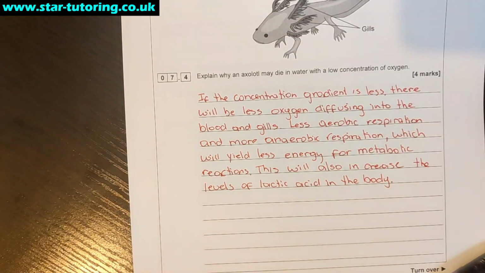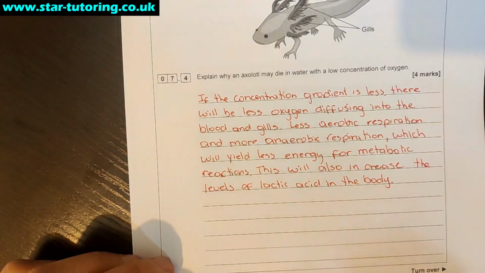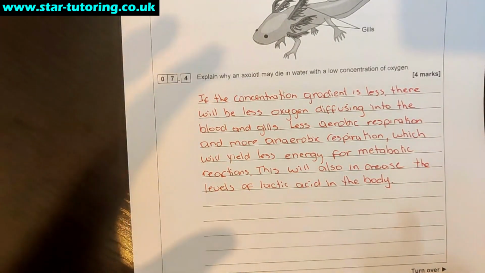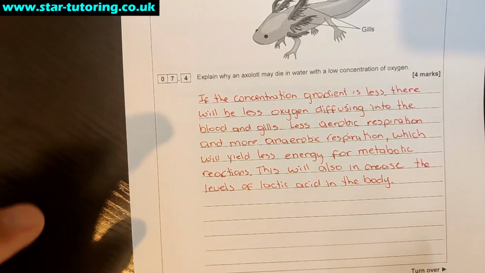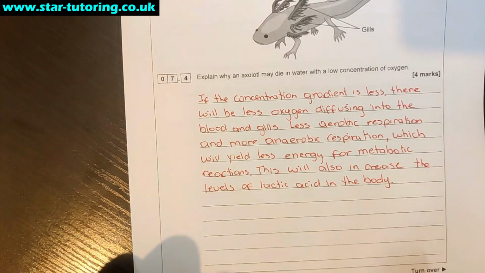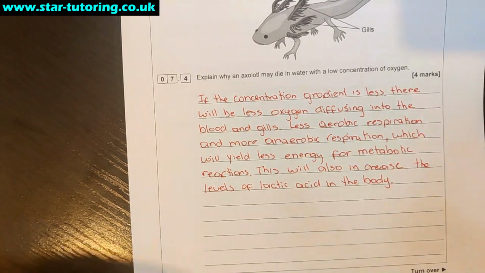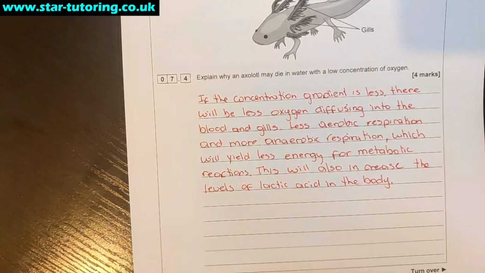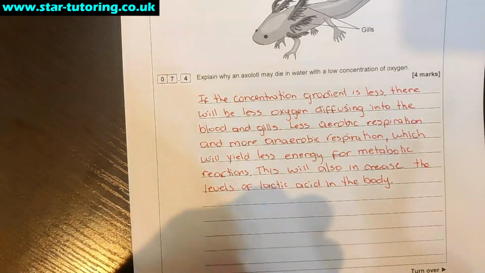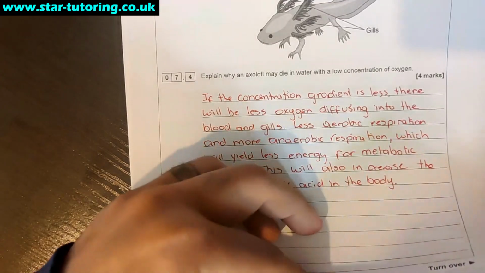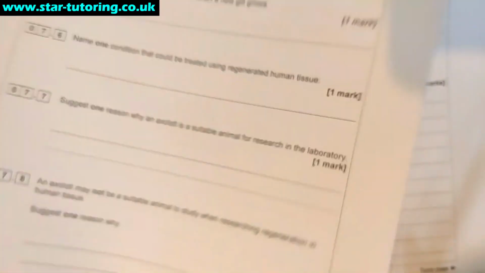Bosh. There we go. I think I'm overusing that, Bosh. But that's in essence your answer. The concentration gradient is less, so there will be less oxygen diffusion to the blood and gills, less aerobic respiration, more anaerobic respiration, which yields less energy for metabolic reactions, and this will also increase the levels of lactic acid in the body, which are toxic. Okay, there we go. There you have it. So let's go to question 7.5. There we go. Oh, we got a few nice easy marks.